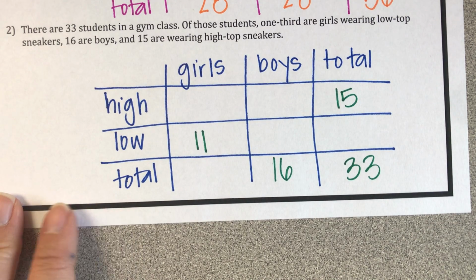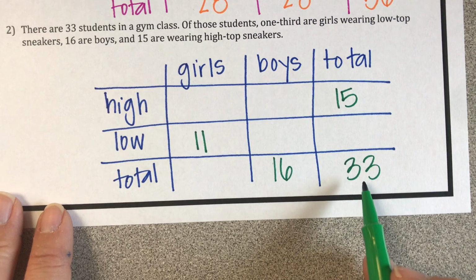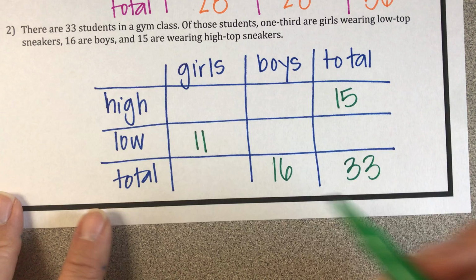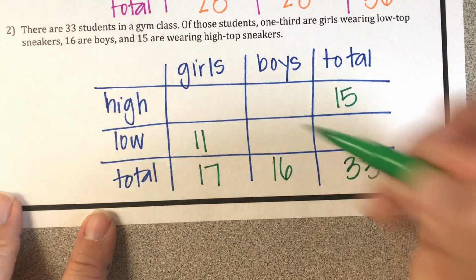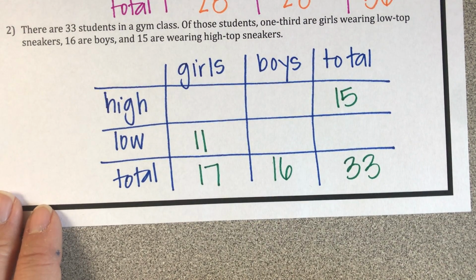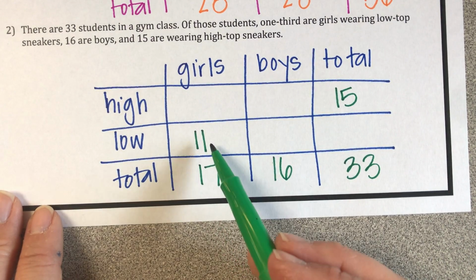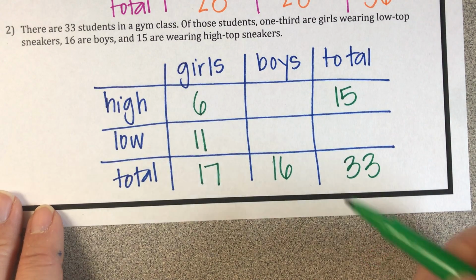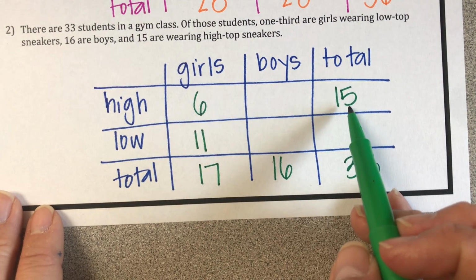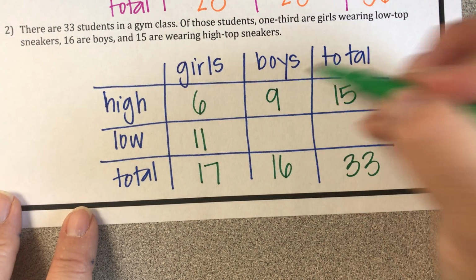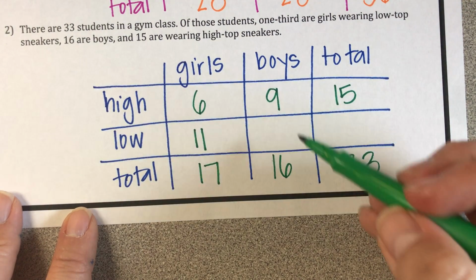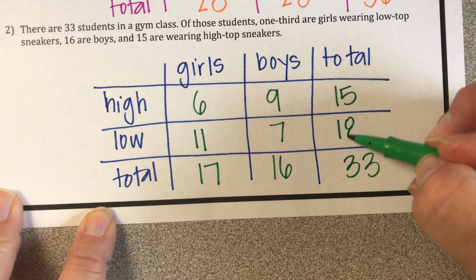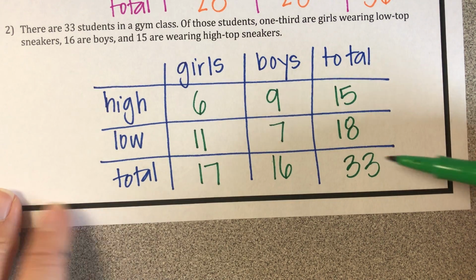Okay, so now we have to use our deductive reasoning. If there's 33 total, 16 are boys, how many have to be girls? 17. Okay, 33 minus 16 is 17. Well now, if there's 17 total girls, 11 are wearing low tops, 6 must be wearing high tops. If 6 girls are wearing high tops, and there's 15 total high tops, that means 9 boys must be wearing them. And then 9 plus 7 is 16. 11 plus 7 is 18. And look, it all works out because 15 and 18 is 33.